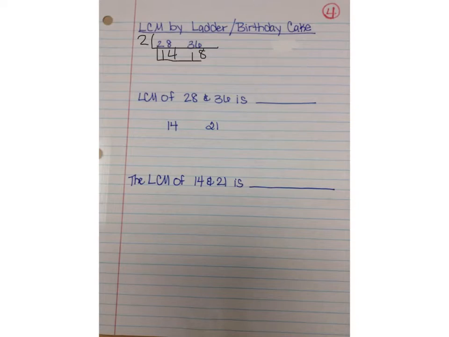Okay, and we're going to stop right there and draw another line. What prime number goes into 14 and 18? Well, that's 2 again. And 2 goes in here 7 times. And into 18 9 times. Okay, now there is no number besides 1, which doesn't count. There is no number that goes into both 7 and 9, so we're done.